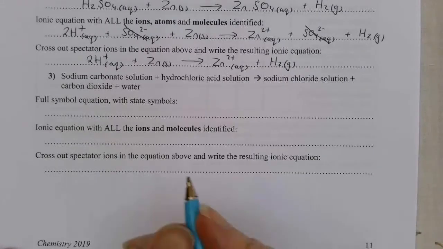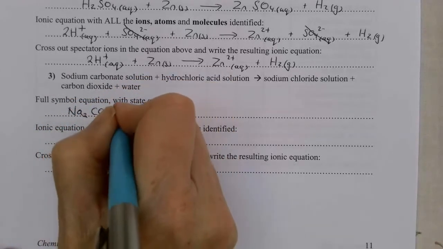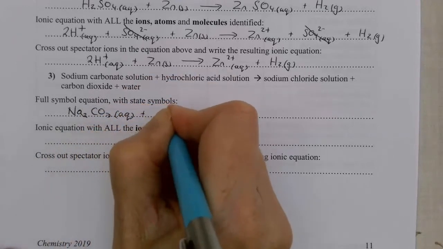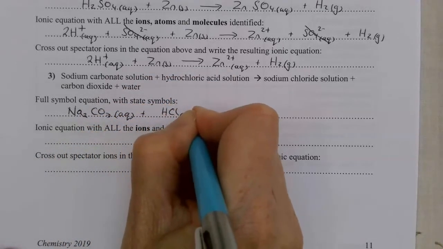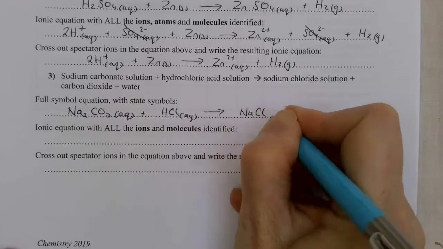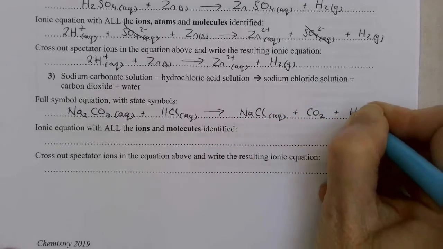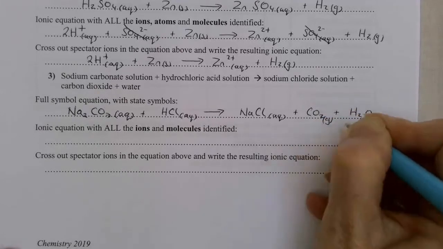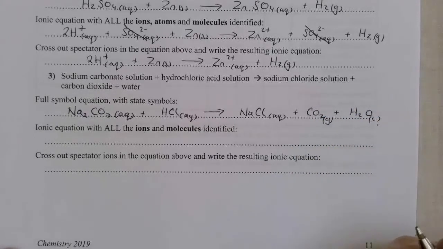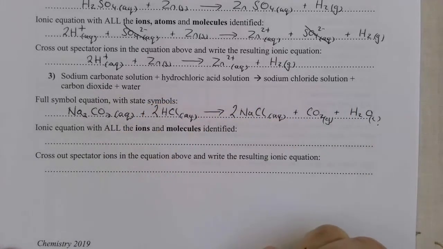So the last example we're going to look at is sodium carbonate, Na2CO3, and we're told that is a solution, so aqueous, plus hydrochloric acid, HCl, which is always aqueous, going to sodium chloride, NaCl, and that's aqueous, plus carbon dioxide plus water. Carbon dioxide is a gas and water is a liquid. Again, it needs to balance, so I need a 2 in front of the sodium chloride and a 2 in front of the HCl. Again, I'm going to split it up into the separate aqueous ions.